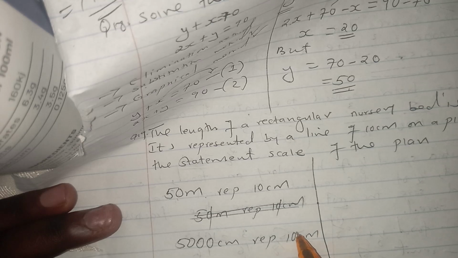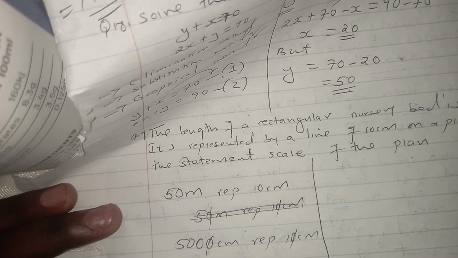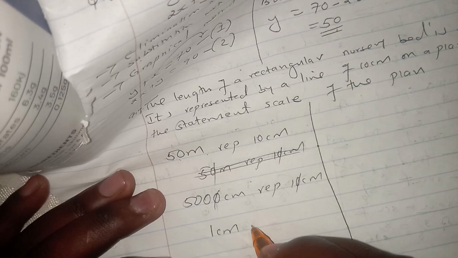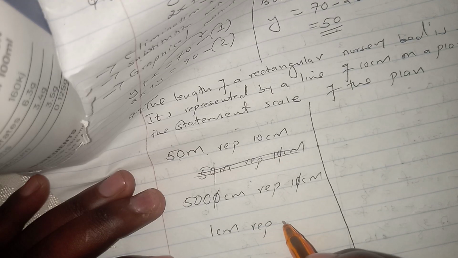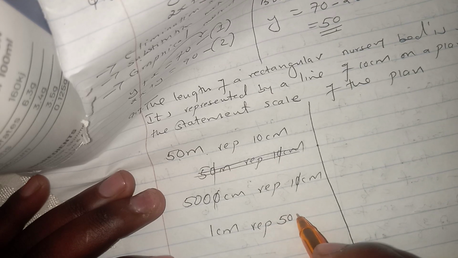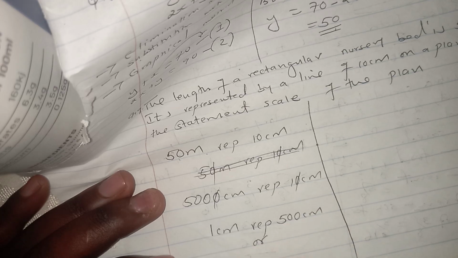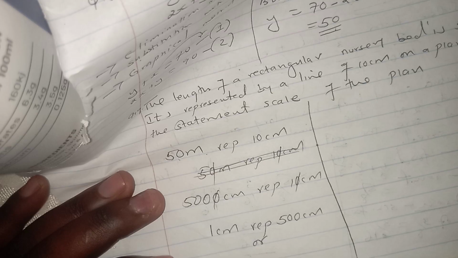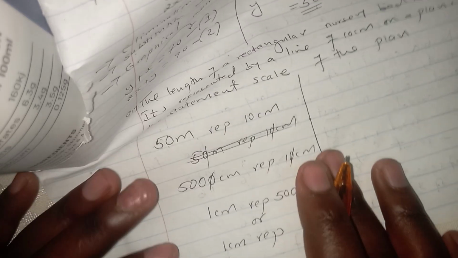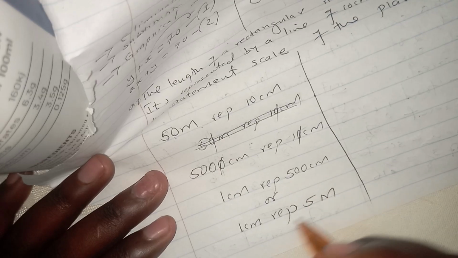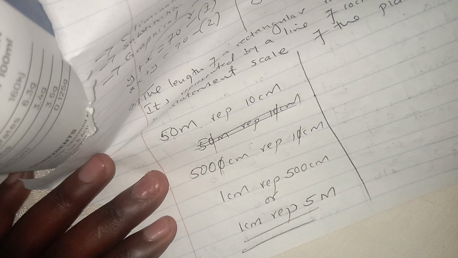We can simplify it further and say 1 centimeter represents 500 centimeter, or 1 centimeter represents 5 meters, just like that.